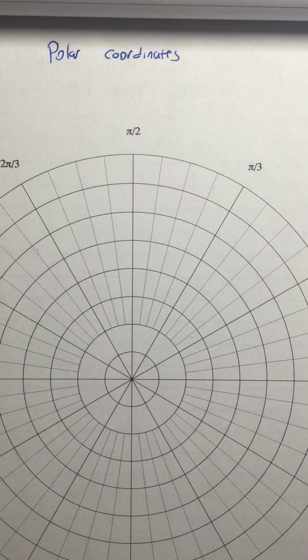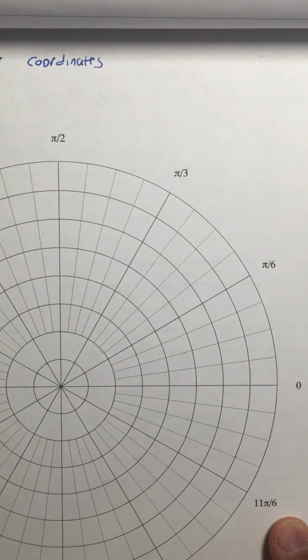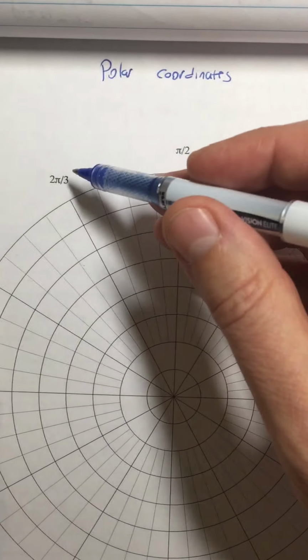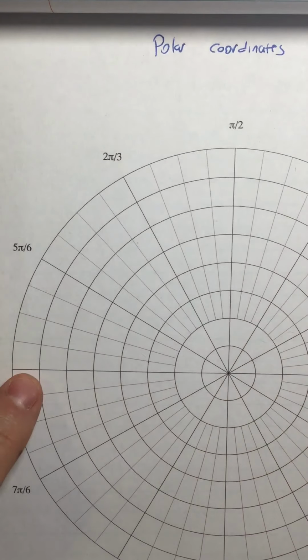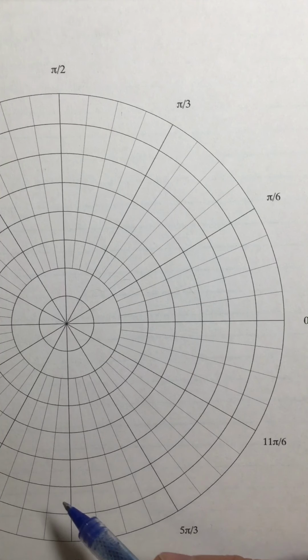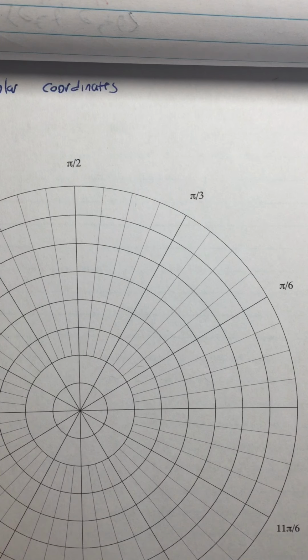All right, so how do they work, these polar coordinates? First of all, you need to be able to just plot points on them. I put a sheet like this on the Google Classroom, but I didn't label it. I let you label it. So it's labeled the same way as the unit circle, right? 0, pi over 6, pi over 3, pi over 2, and so on. And just like the unit circle, you have all the coterminal angles. And if we want to do a negative theta, we just go that way.